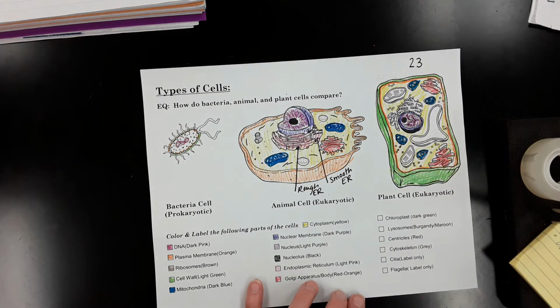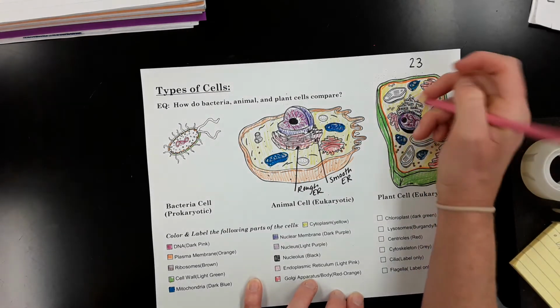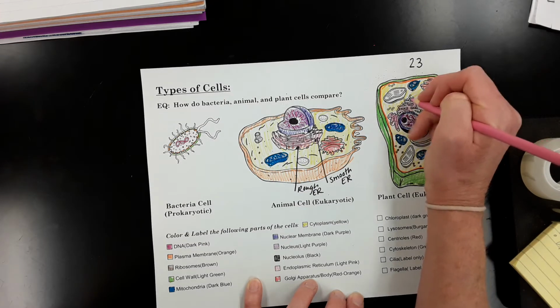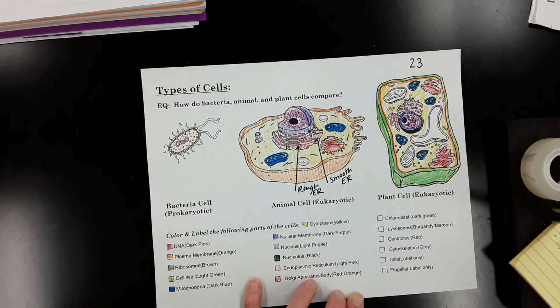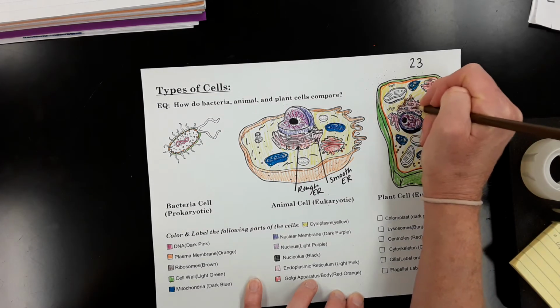And that reminds me, I missed the endoplasmic reticulum over here. So here's the smooth ER, and over here is the rough ER. And you can see that it's got all these little bumps on it. All those little ribosomes making proteins.